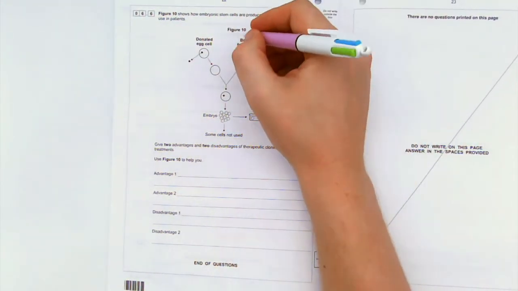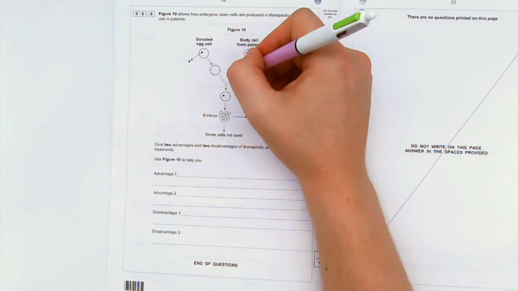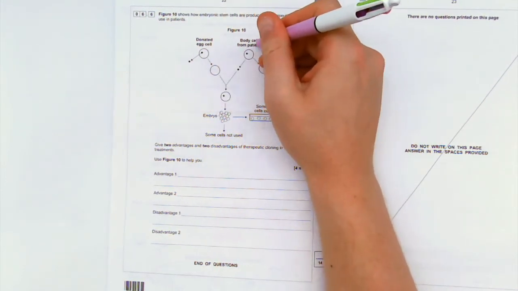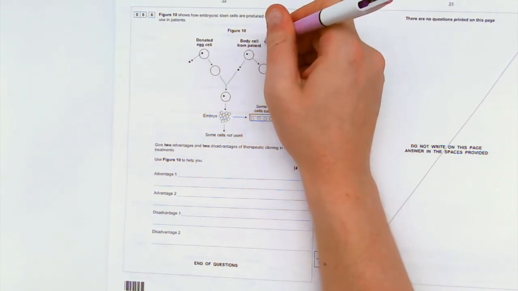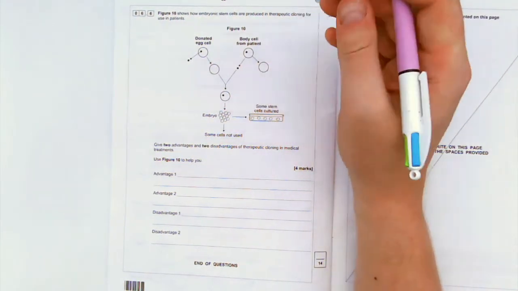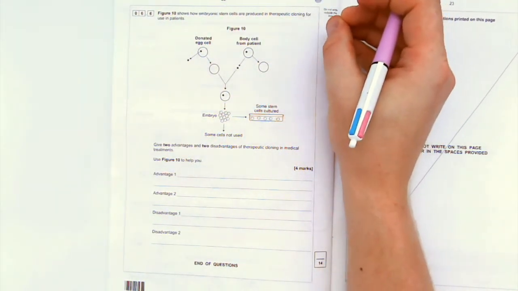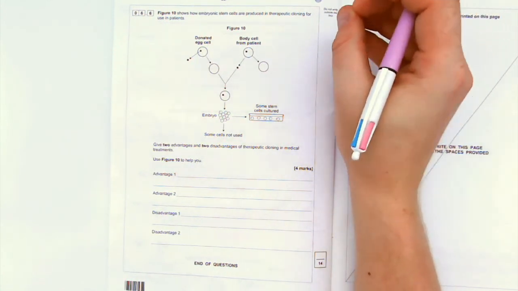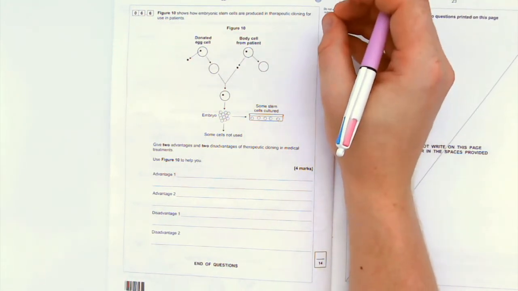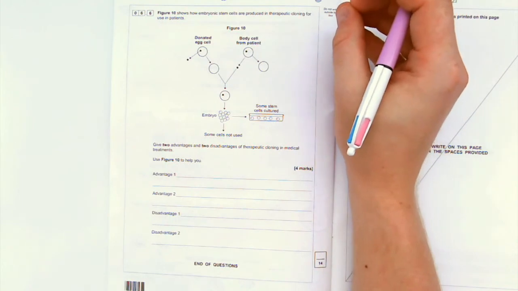If you notice, all of the genetic information comes from the body cell of the patient. So that means that any stem cells produced are going to be from that patient, and that means that they're not going to be rejected by the body, or they're unlikely to be.